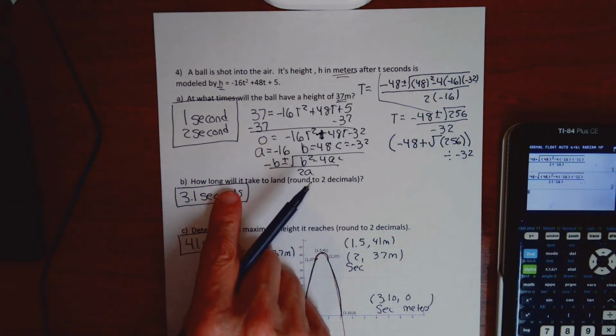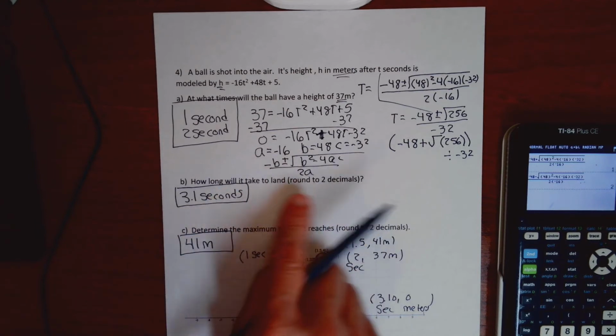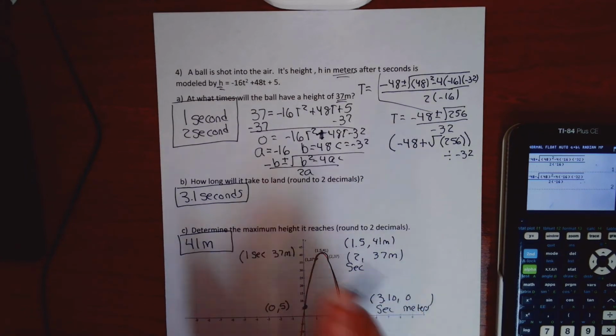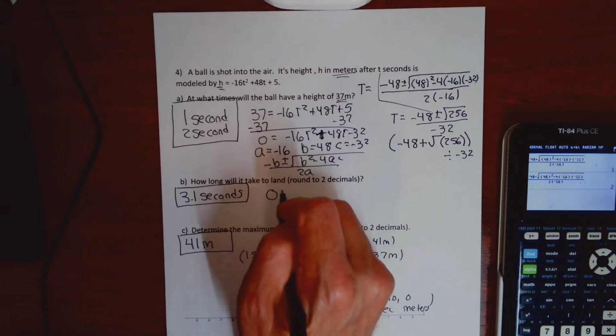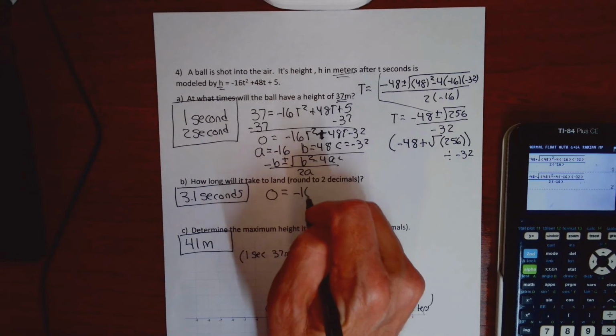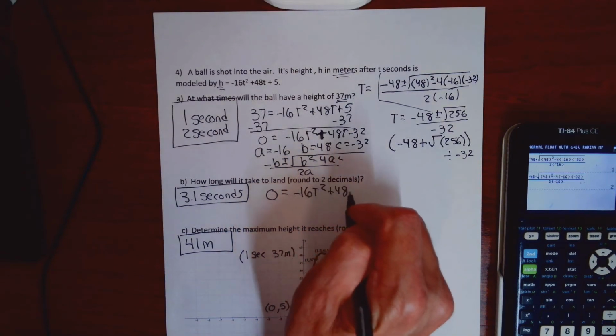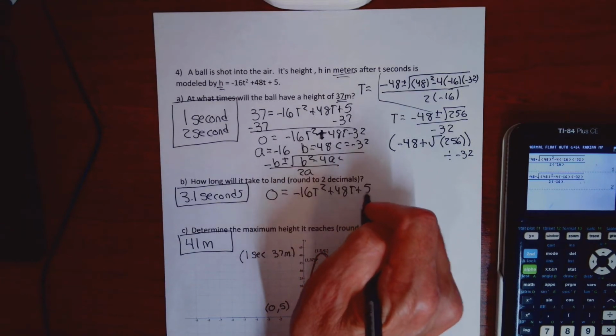For part B, I'm bound to this ugly quadratic formula again, but in this case, how long will it take to land? It lands when the height is 0. So I'm going to plug 0 in for the height and do negative 16t squared plus 48t plus 5 on the right side.